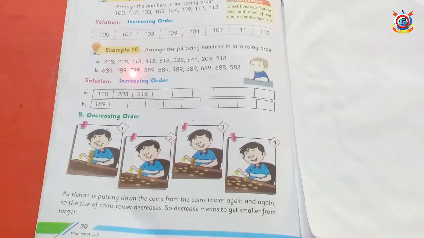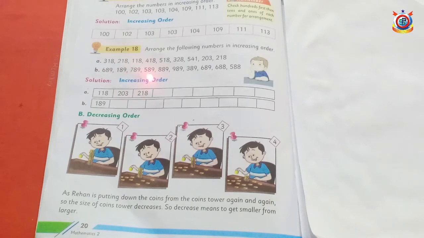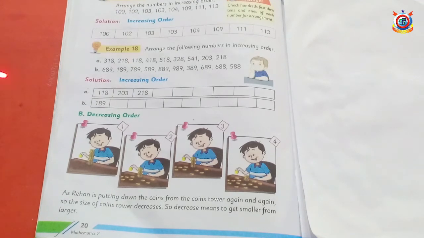Now come to example 18. Arrange the following numbers in increasing order. We have two parts, part A and part B. Look at the numbers. Part A: 318, 218, 118, 418, 518, 328, 541, 203, 210. Part B: 689, 189, 789, 589, 889, 999, 989, 389, 689, 688 and 588.